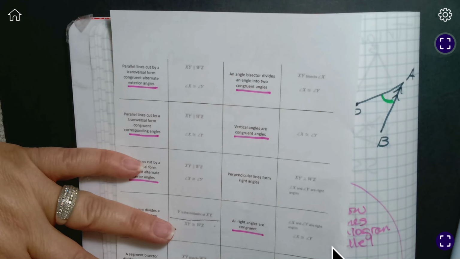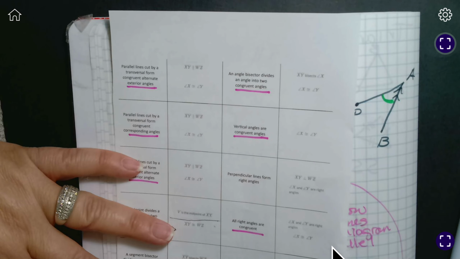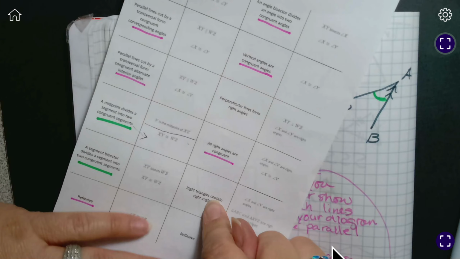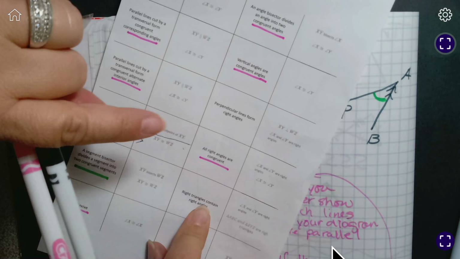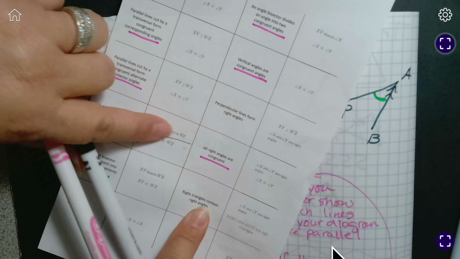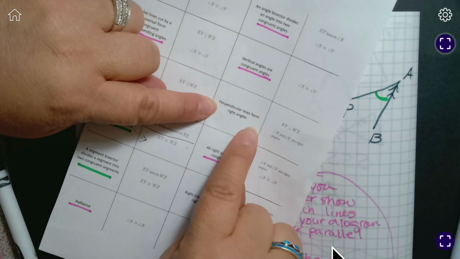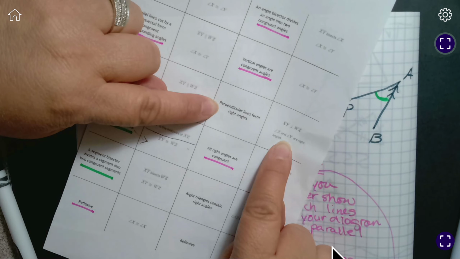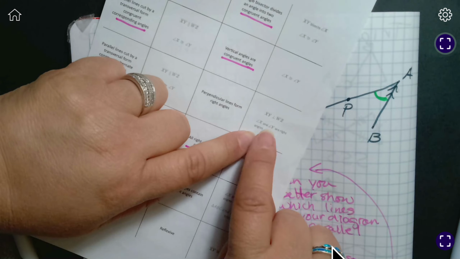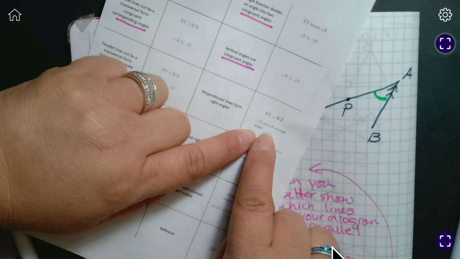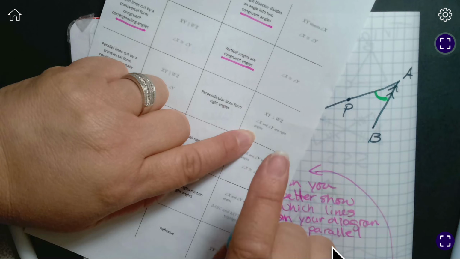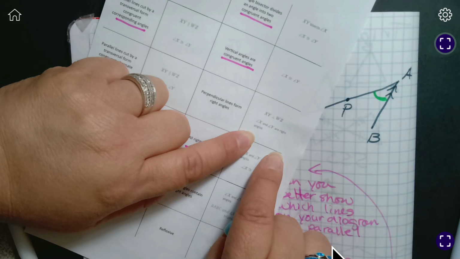Sometimes there are things that have more than one box. So notice this one here and this one here. Notice this does not give you, if you look here, if you have perpendicular lines, do you see that you don't get congruent angles here? You get right angles, not congruent angles.